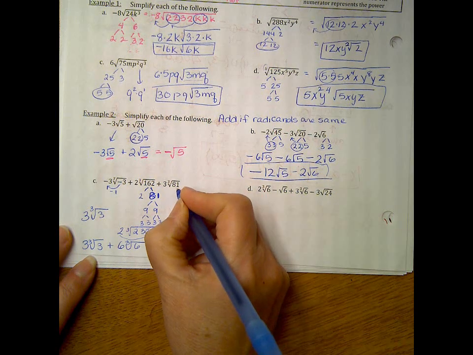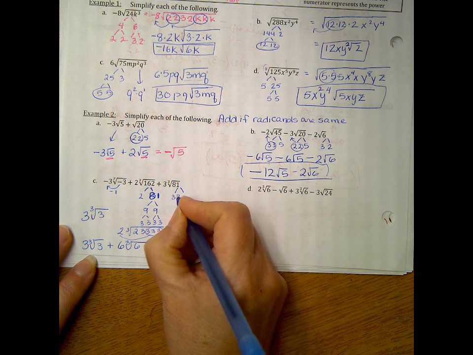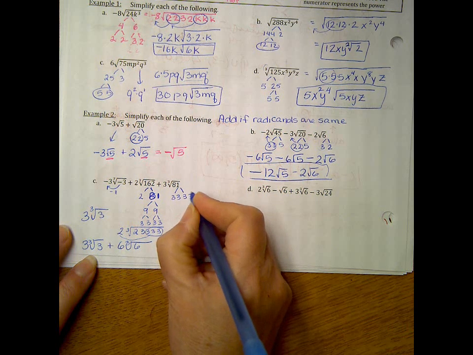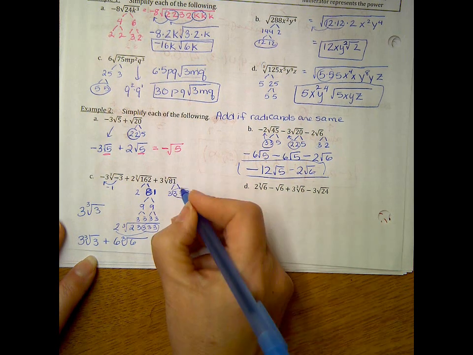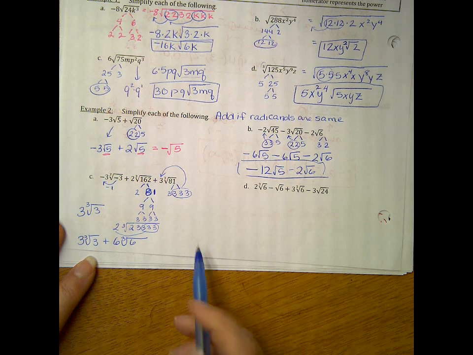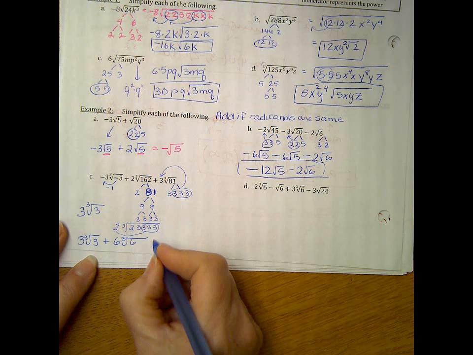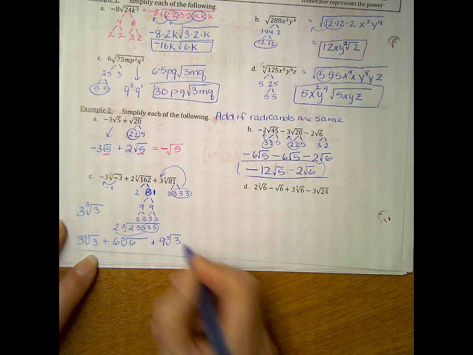And 81, we just did 81, is 9 times 9, which we found was 3 times 3 times 3 times 3. So again, we can only pull out a triple because this is a cube root. So this is going to come out and tag up with that 3 on the outside. So we'll have 9 on the outside and a cube root of 3 left on the inside.